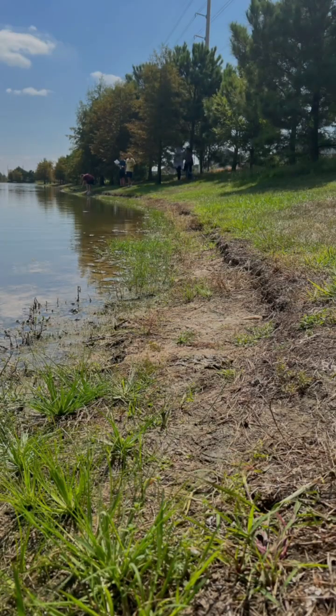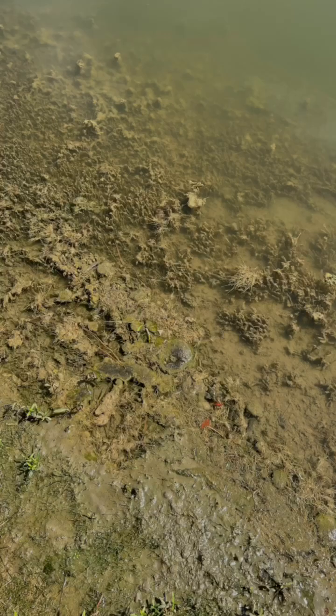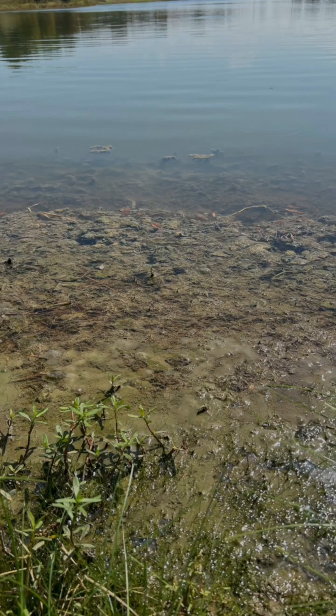Hey guys, so some of the things we noticed was that the water level was really low because we're going through a drought right now. The water was really murky green, there was lots of algae, there was some litter along the shoreline, and overall just not a good environment for the fish and other wildlife around.